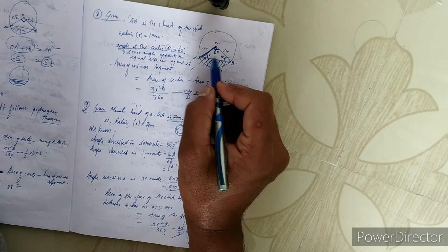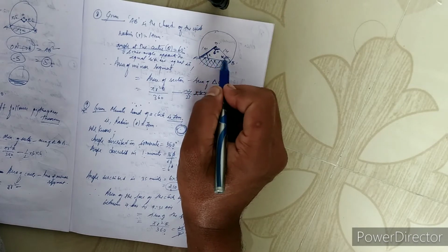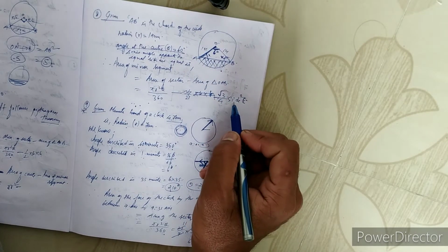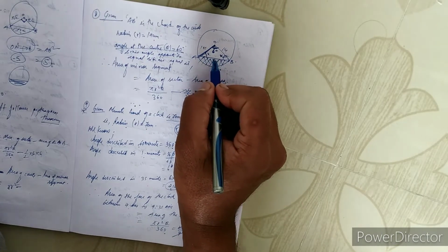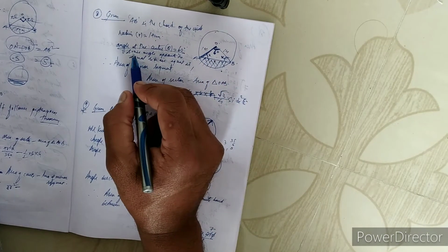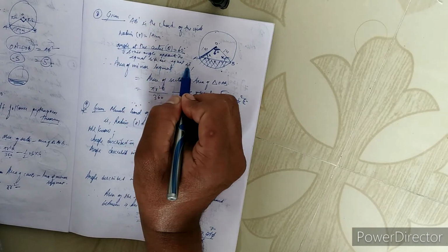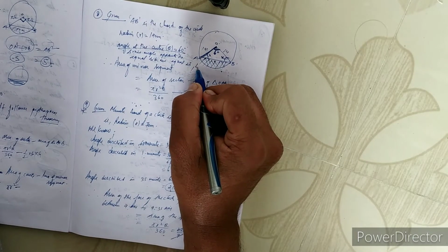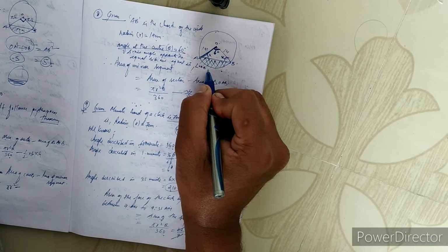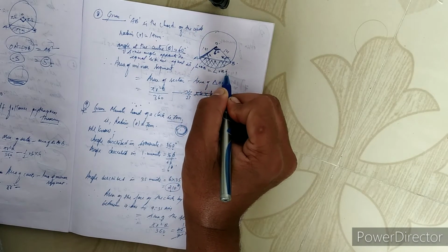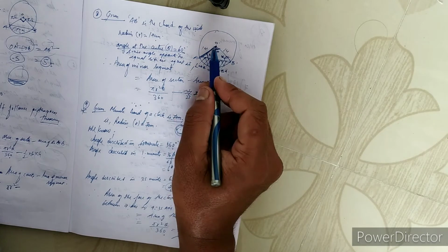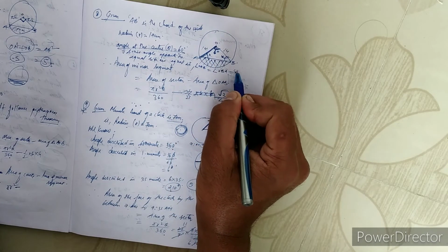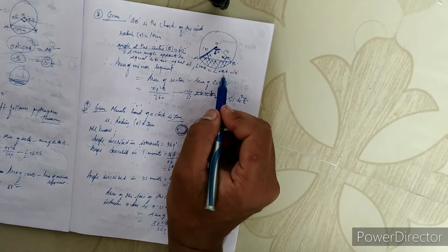Why I'm saying 60, and why we are using this formula, root 3 by 4 side square, is because all the angles you'll be getting are 60 degree. So after writing this, since angles opposite to equal sides are equal, angle OAB is equal to angle OBA. Listen carefully. Angle OAB is equal to this angle, so we are naming it x. I hope you got it till here.